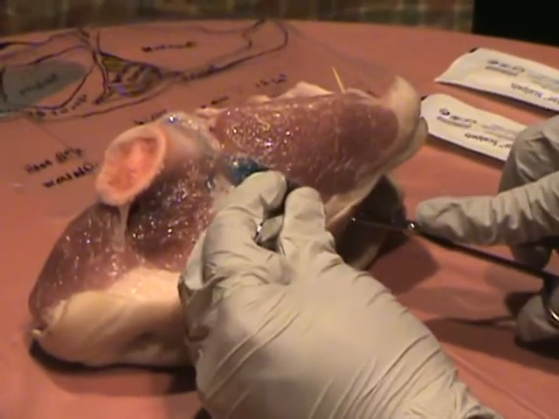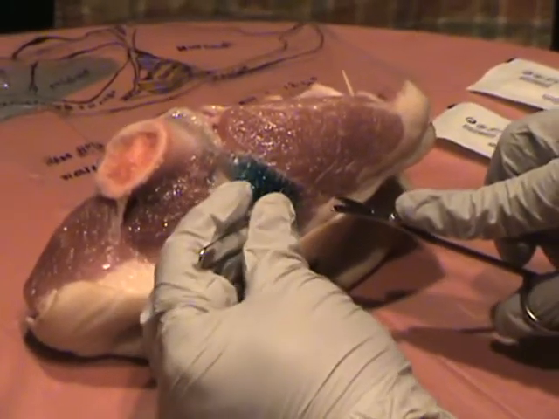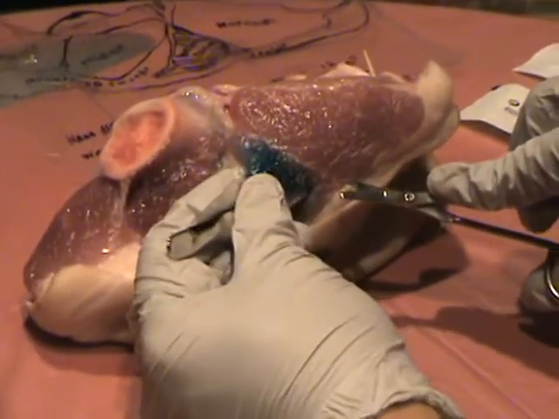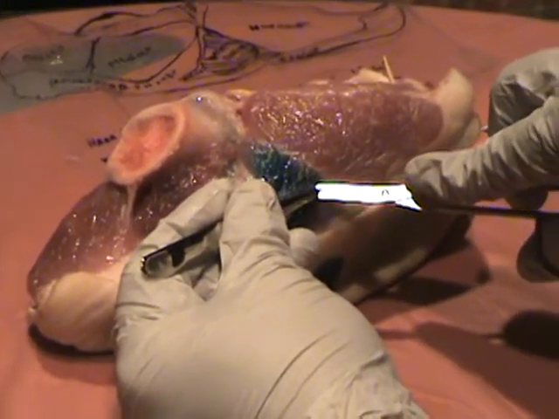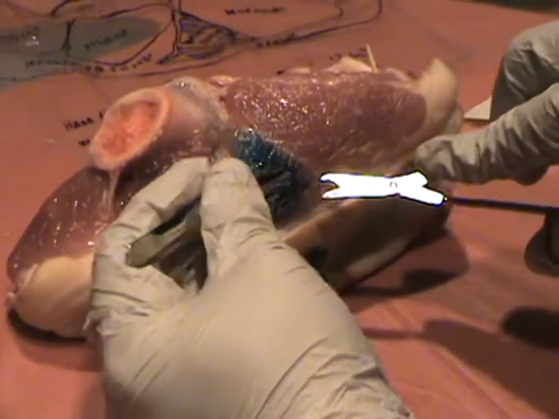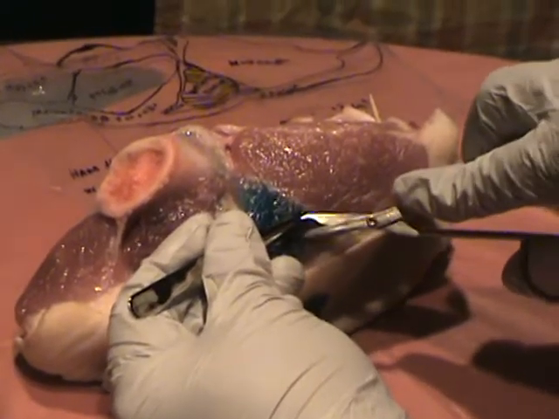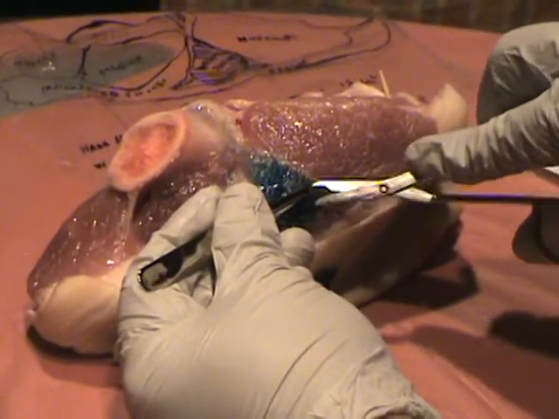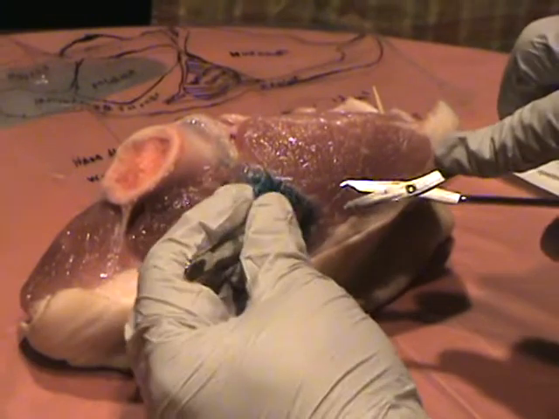So I'm going to be taking some piece from the blue necrotic tissue. I'm only going to be cutting the blue dye and try to stay away from the viable tissue.